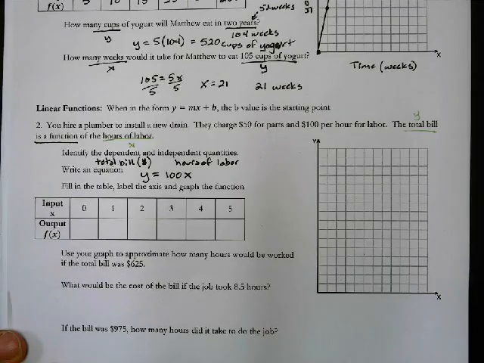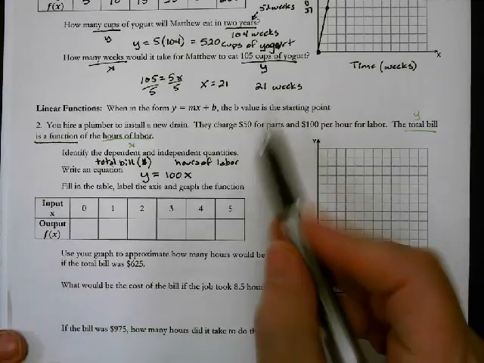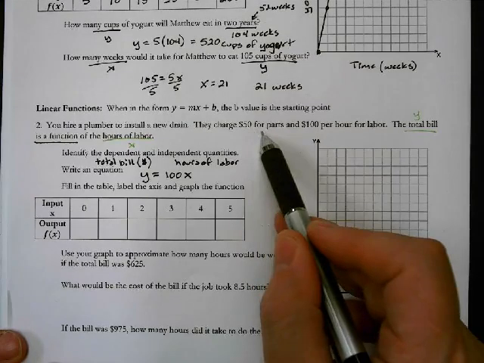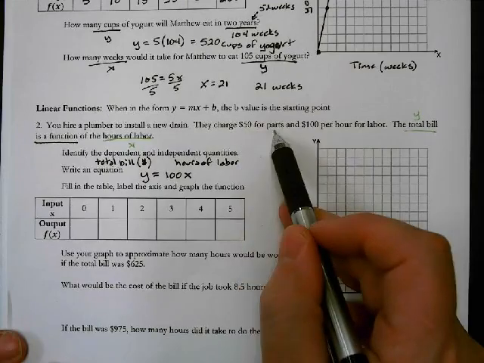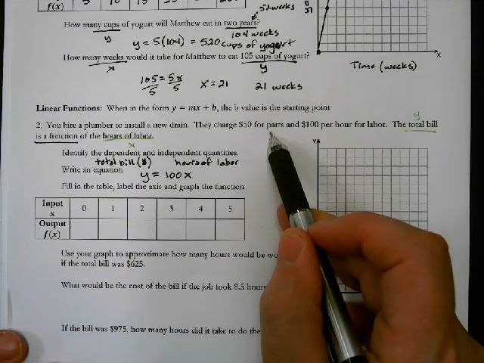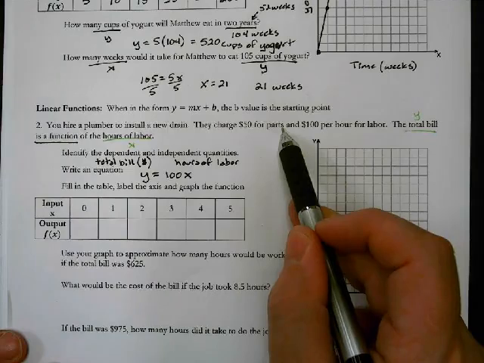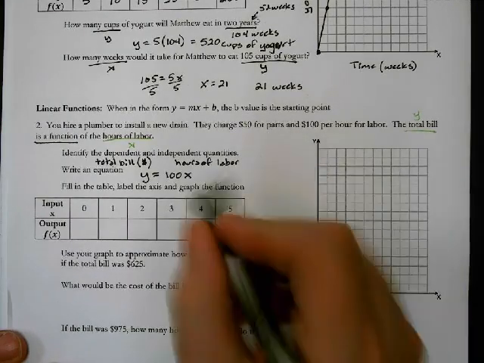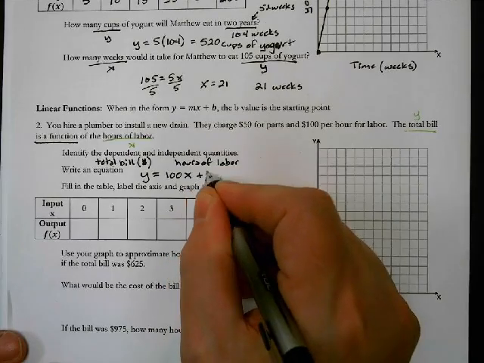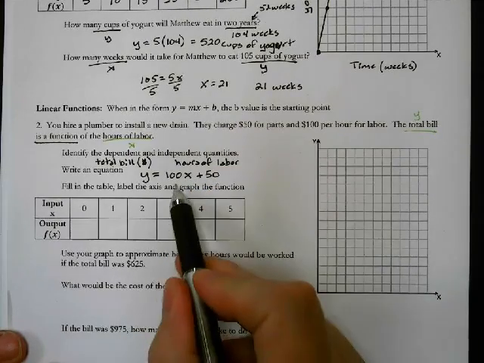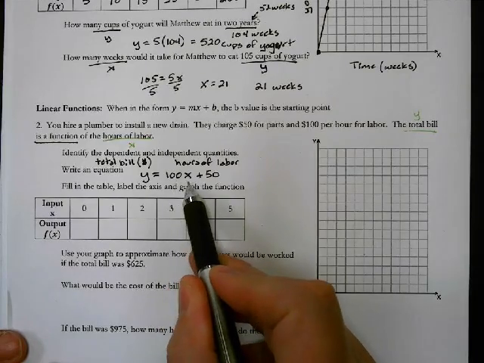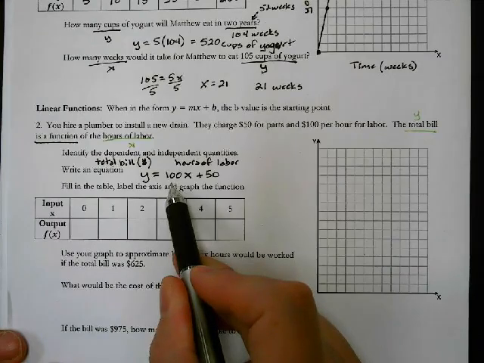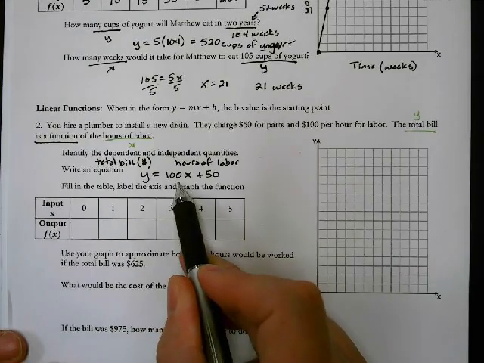But then there's more to it. They also have to pay for parts. So this is not dependent on how many hours. That just happens. It's what we call a constant. No matter what, we're going to have to pay for these parts. So that's kind of like the starting value of the bill. We're going to start at $50, and then we're going to add to that $100 for every hour. So this is like the y-intercept, whereas this would be like our slope, the $100 per hour.